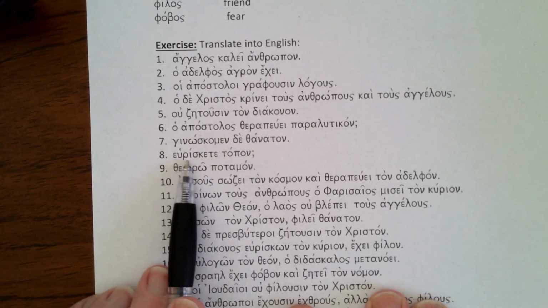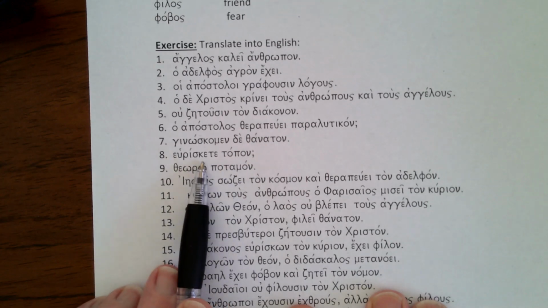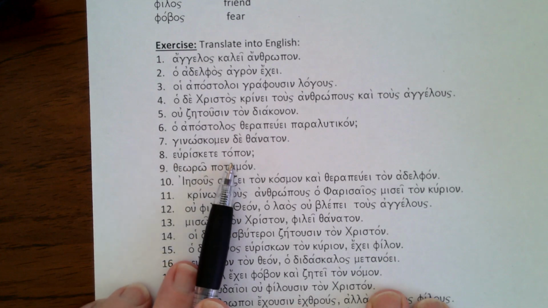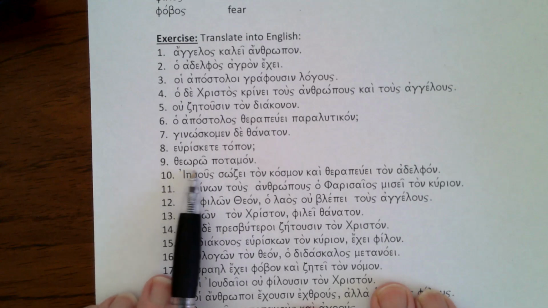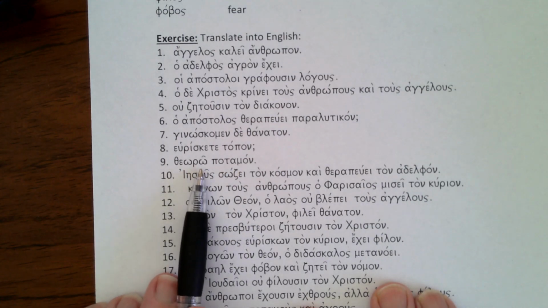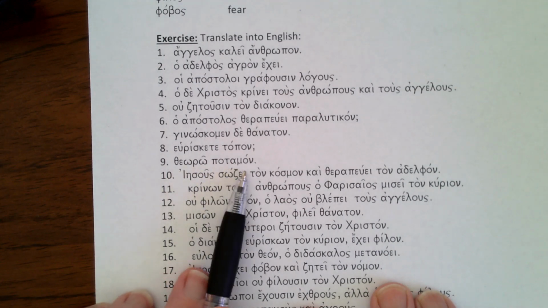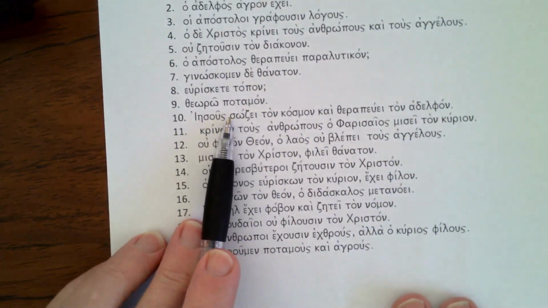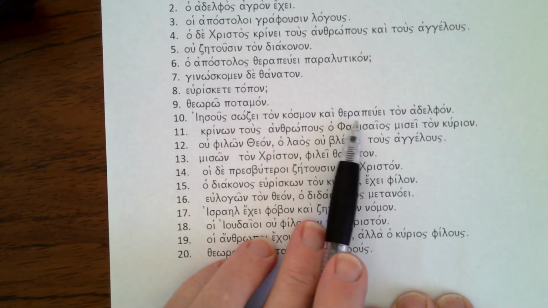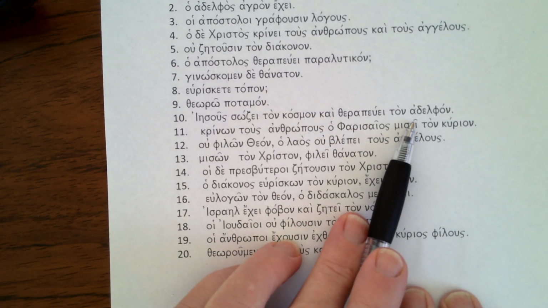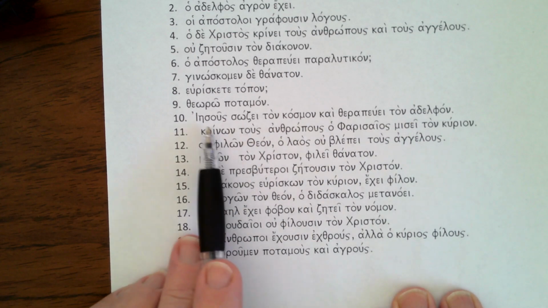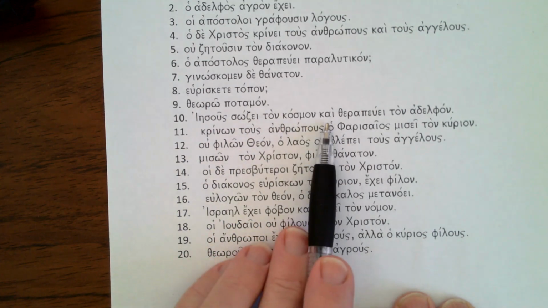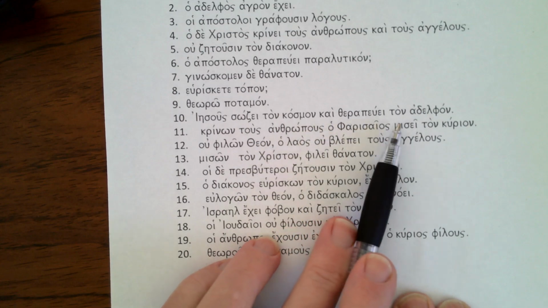Another question here, heuriskete topon. This is second person plural. Do you, plural, find topon, a place? Theoro potamon. I see, or I am looking at, potamon, a river. Jesus sodze ton cosmon kai therapeuae ton adelphon. So we get two clauses here. Jesus saves, from sozo, ton cosmon, the world, and therapeuae, he heals the brother.